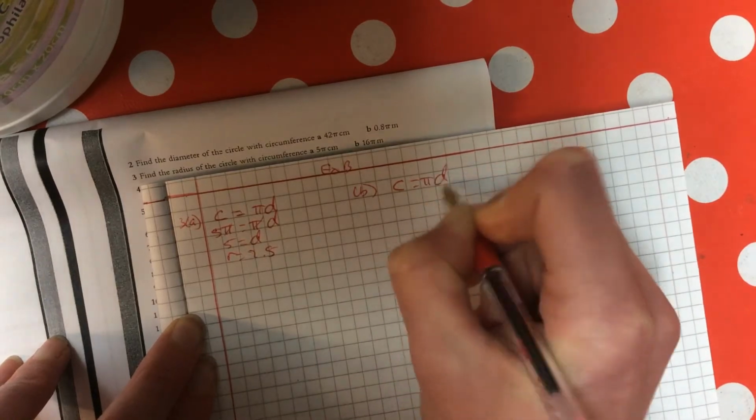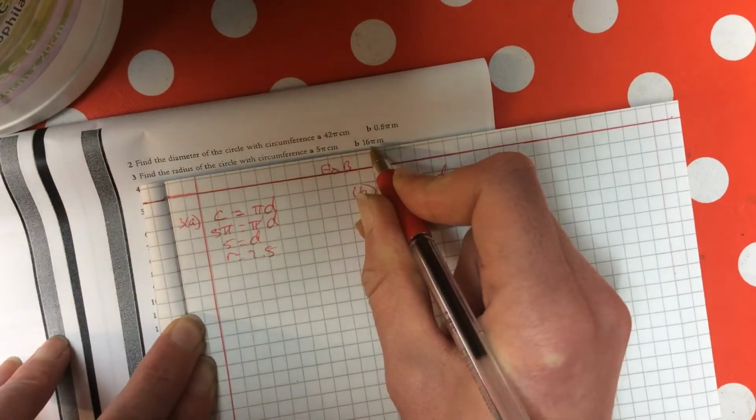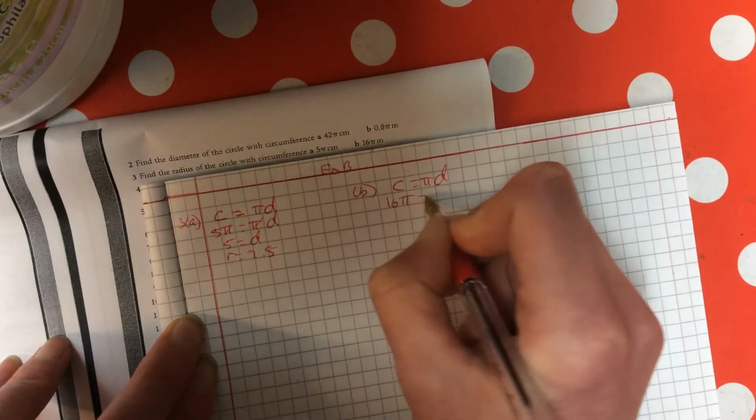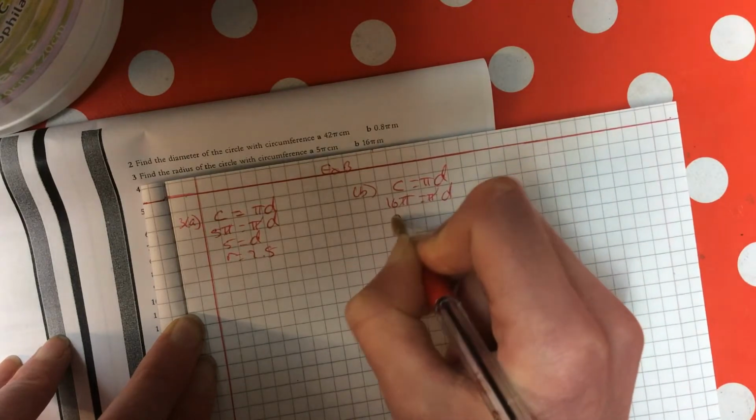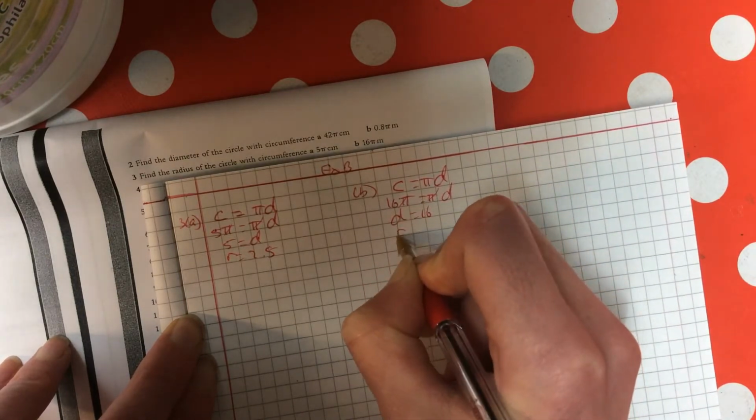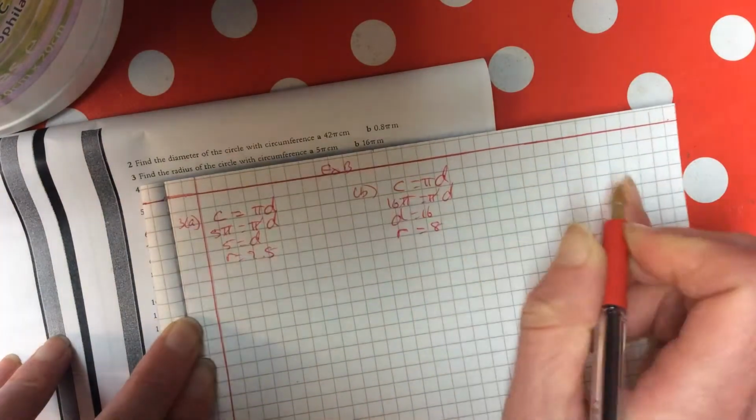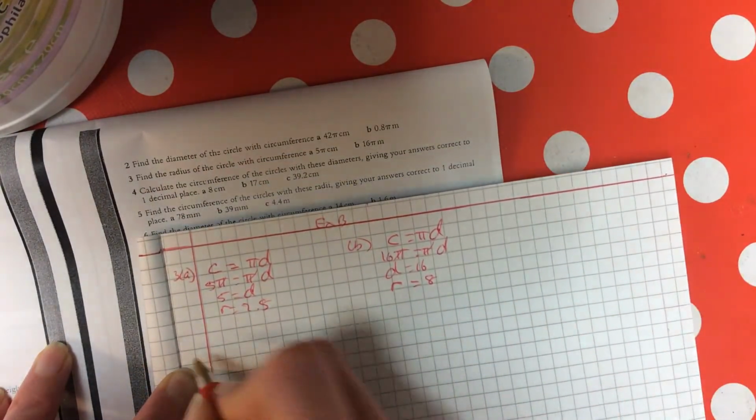Circumference is pi d. I'm writing the formula out each time. So circumference is 16 pi equals pi d. So d equals 16, and the question wants the radius, so it's 8. Question 5.